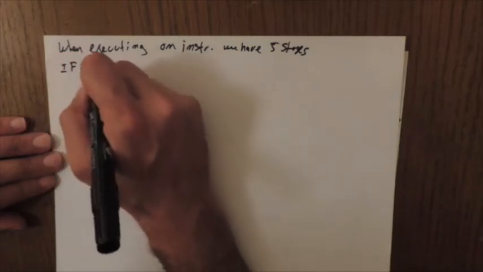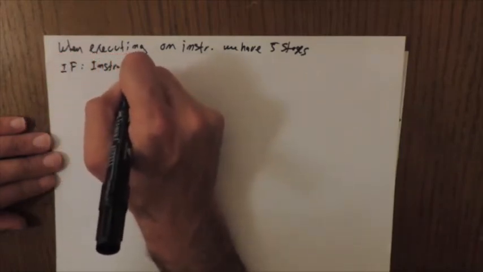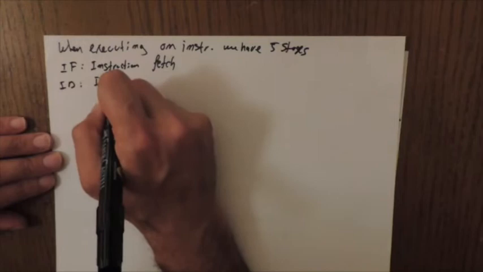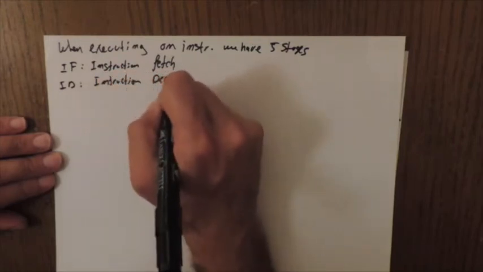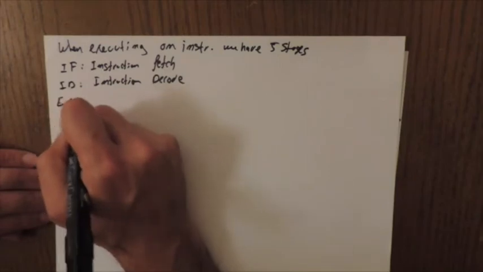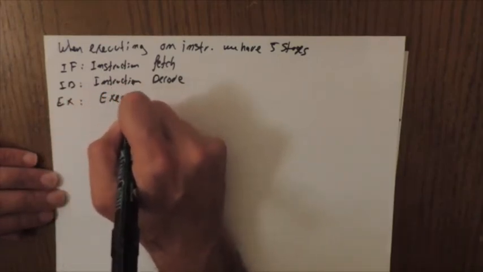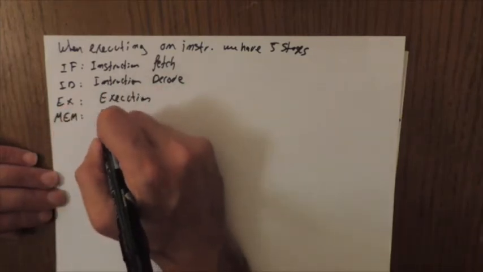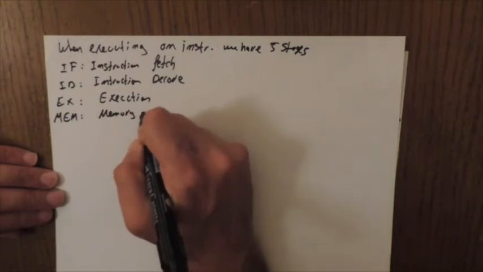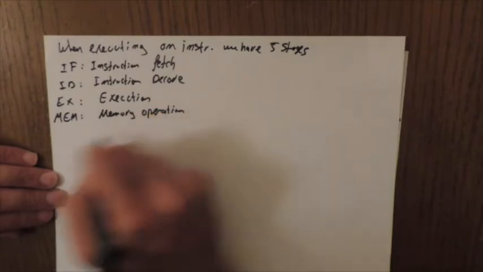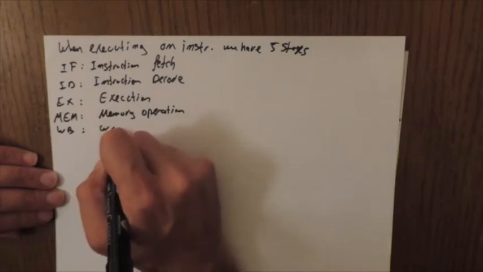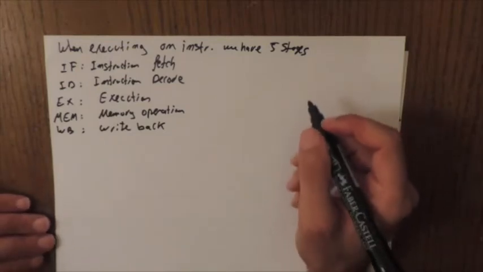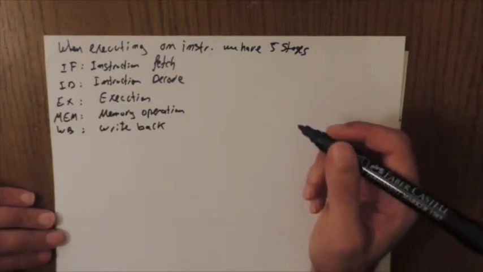IF, which is the instruction fetch; ID, instruction decode; execute, which is the execution of this instruction; memory operations; and write back, which is writing back the result to the register file in case of an R format or probably a load.